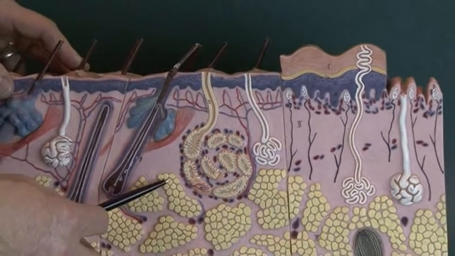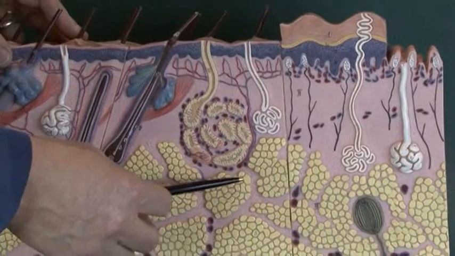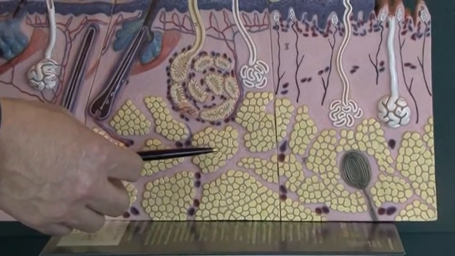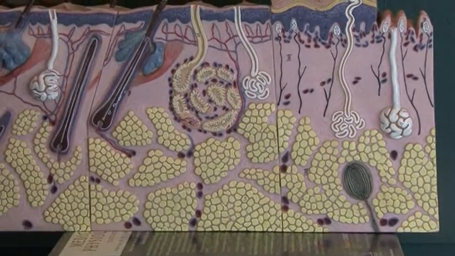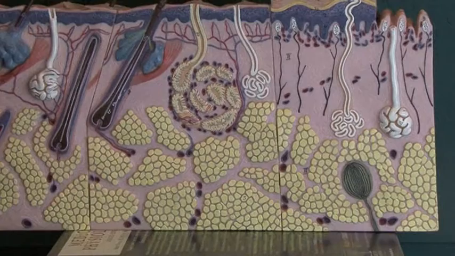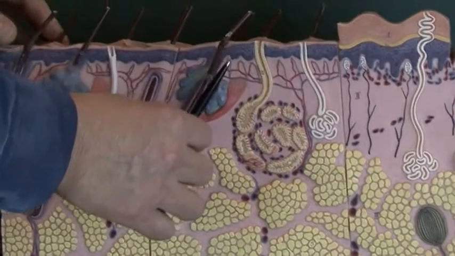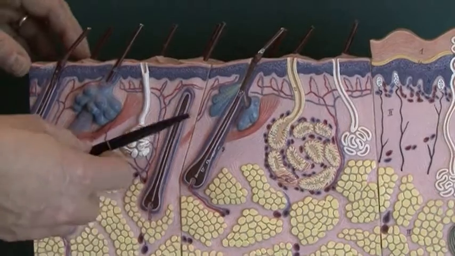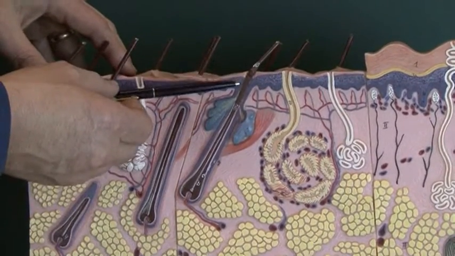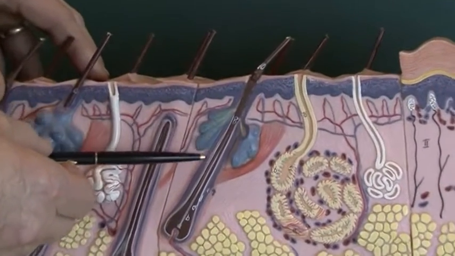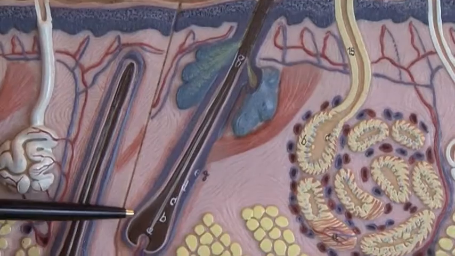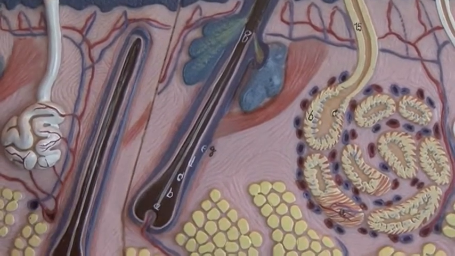Here we see the adipocytes of the hypodermis, the fatty layer. And here we see the hair follicles, the hair shaft growing out of the hair follicle. And we notice that there is epidermal tissue going all the way down into the hair follicle.